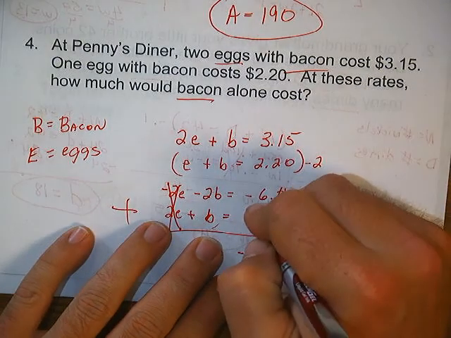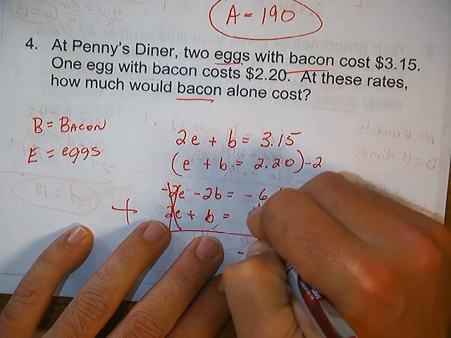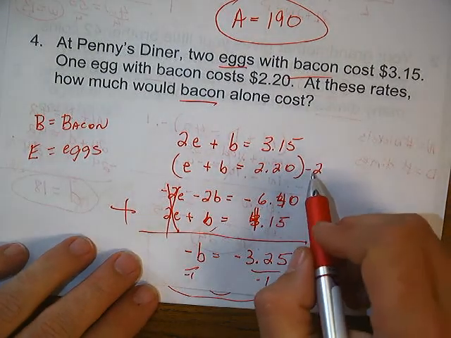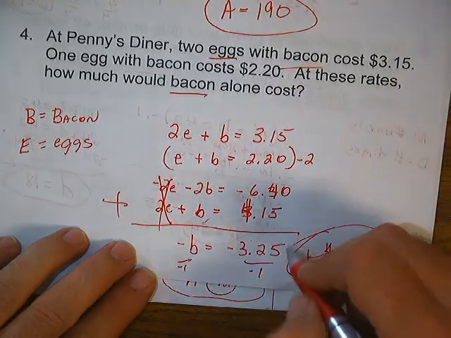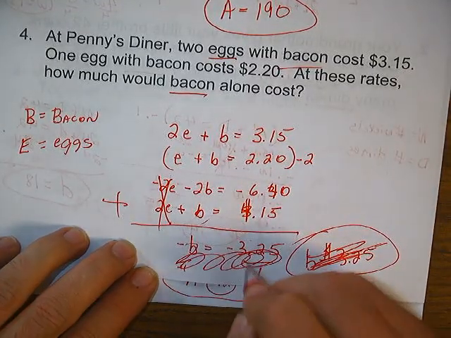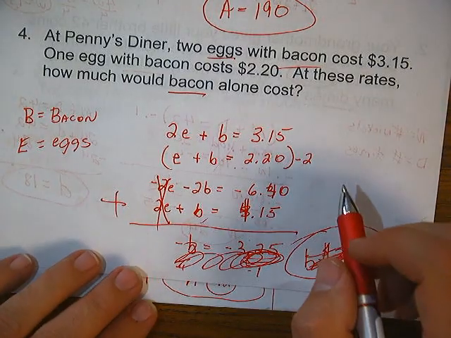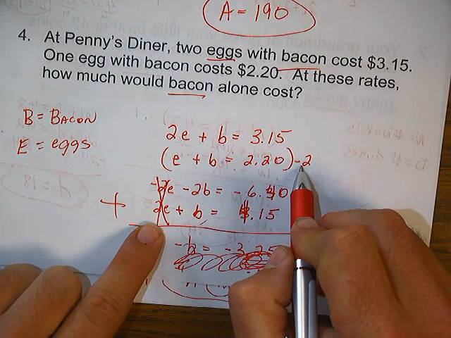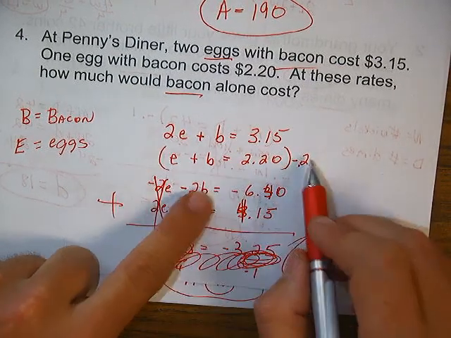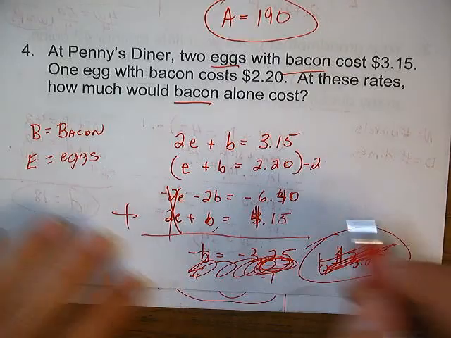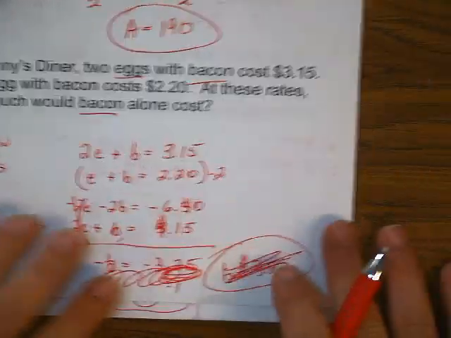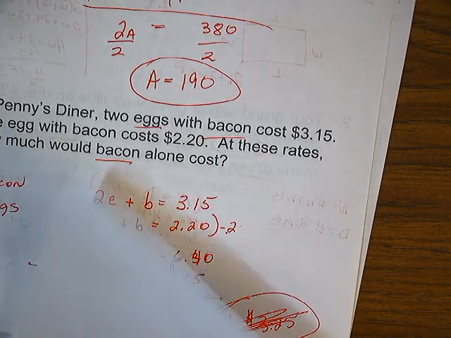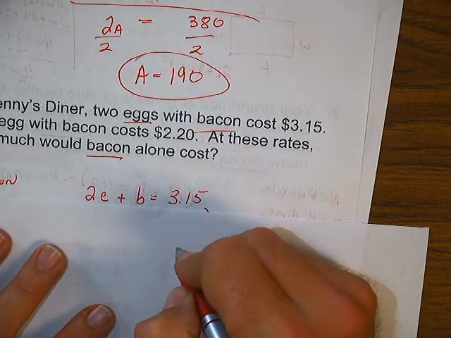Oops, I just messed up completely. Excuse me. Pardon me. My math was off. Okay, back up a little bit. We'll start right here. Okay, I did this part right. Multiply by negative 2. Wait a second, I will just scratch that. I'll go right here. We're good here.